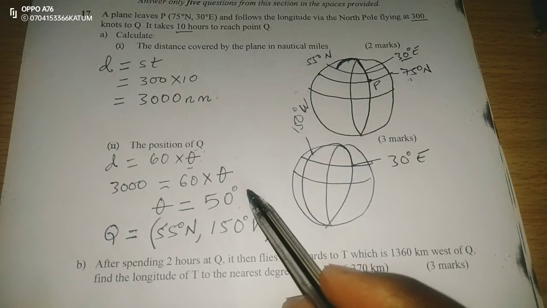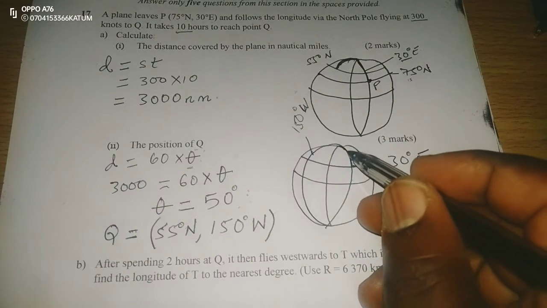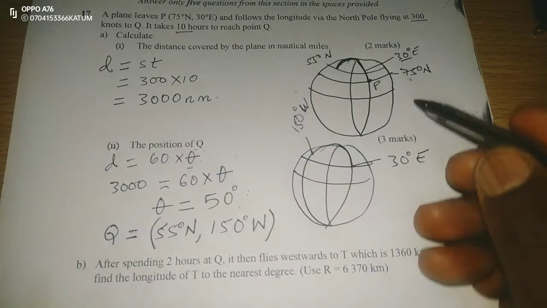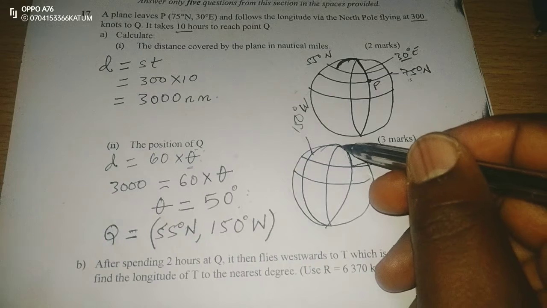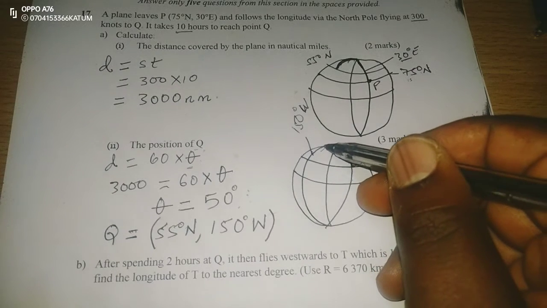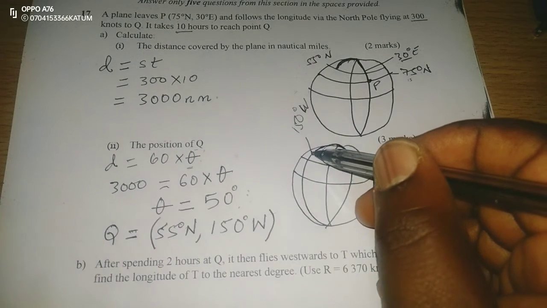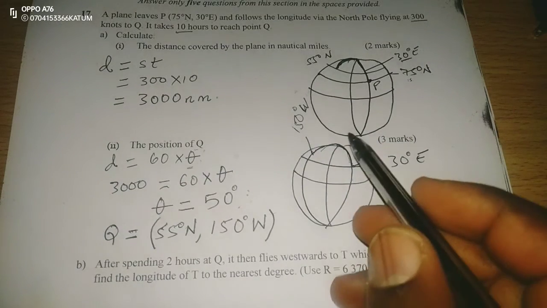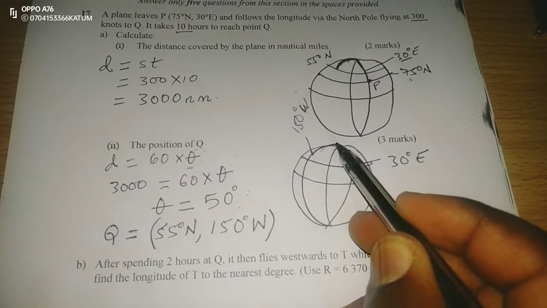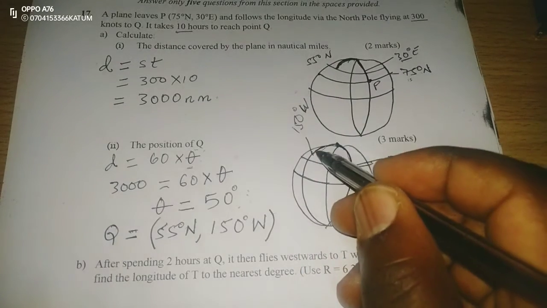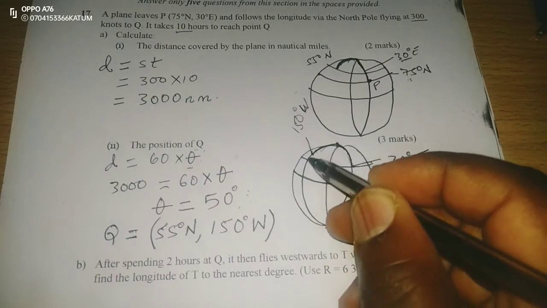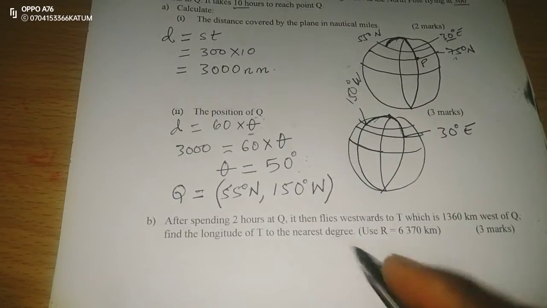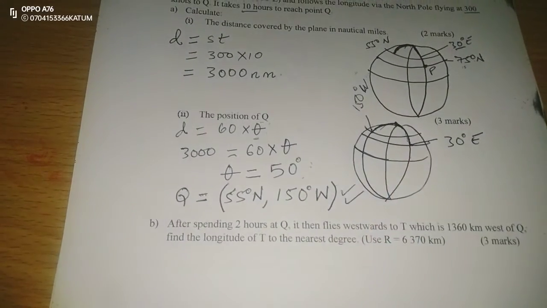The 50 calculated here is applied such that the angle difference is 50. Therefore, we go 15 because we are already at 75. So when we go 15, we reach the North Pole. Then down the 35, which is remaining, we find ourselves at 55 north, because the 35 is counted from 90. So from 0, that will be 75 in the north, 55 in the north. That is the position of Q.